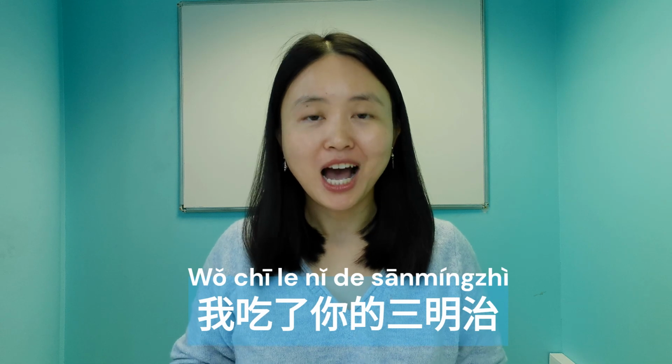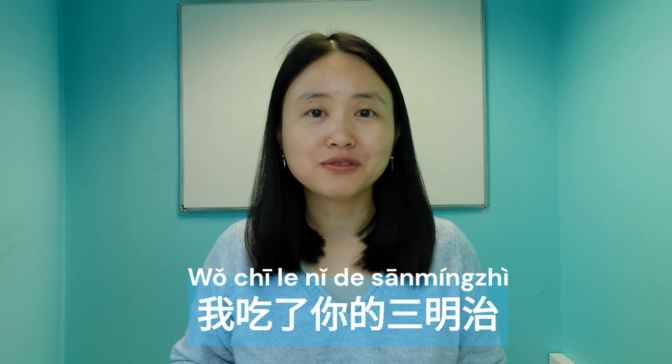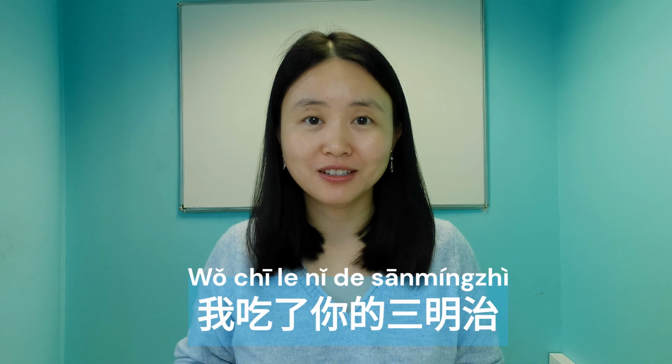If you say 我吃了你的三明治, it is grammatically correct. It makes sense. However, this sentence only focuses on the action 吃了. It's a general statement that you ate his sandwich. There is no focus on the object. The object is included but not emphasized. There is no emotional implication. It's just a very general statement that this action happened.